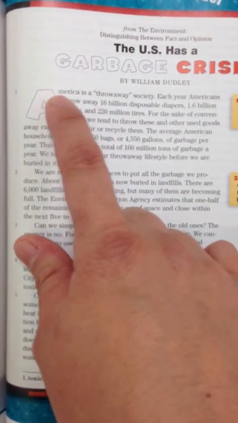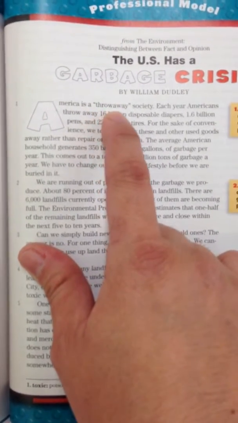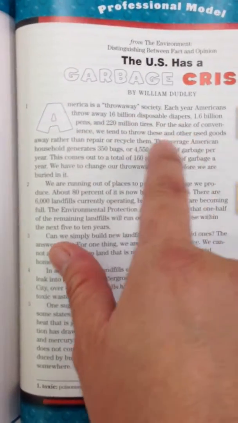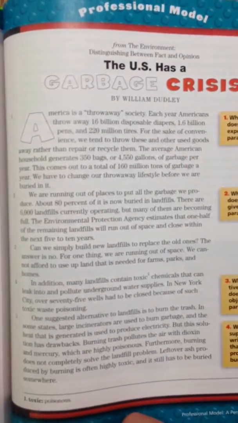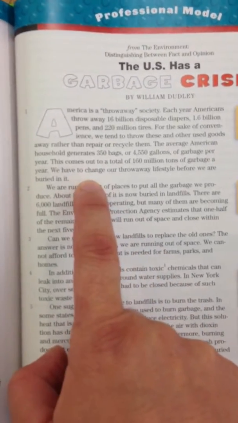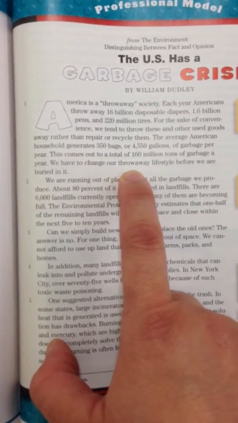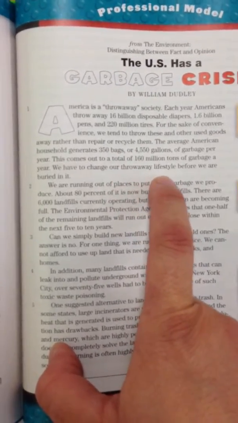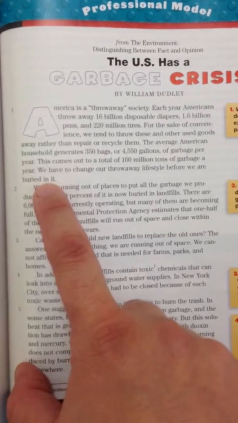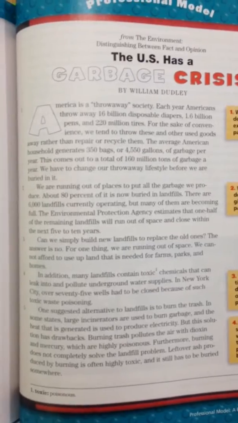So the author uses an interesting first sentence, throwaway society, because we don't really know what that means. So we kind of want to find out what he means by that phrase. Then he goes on to write lots of facts about how much garbage Americans are generating. Finally, he ends with his thesis statement. We have to change our throwaway lifestyle before we are buried in it. He uses that phrase again, throwaway lifestyle, and that we need to change it before our country becomes buried in garbage. Okay, so two good examples of introduction paragraphs.